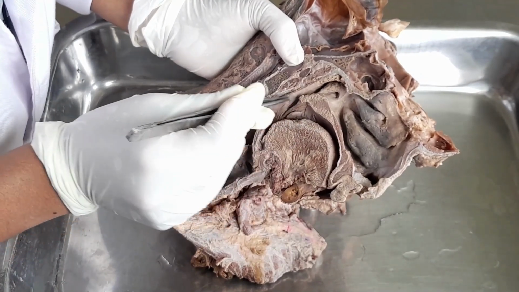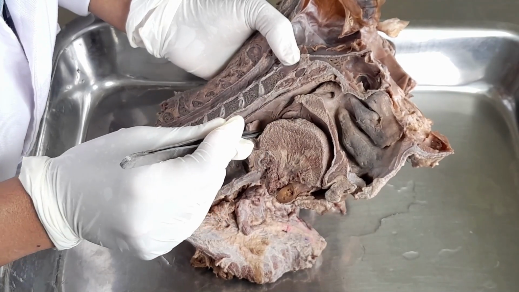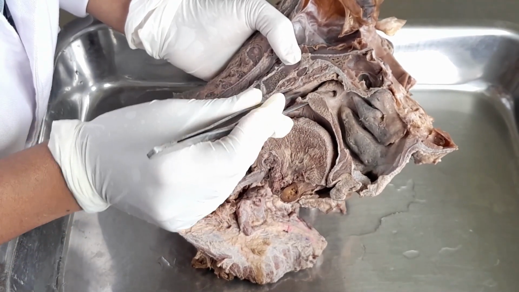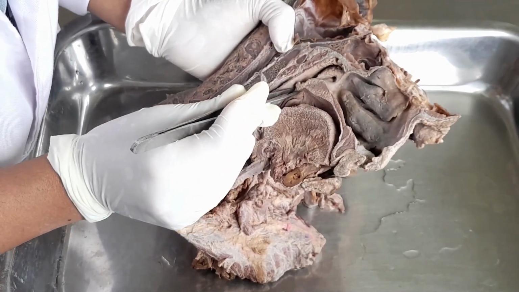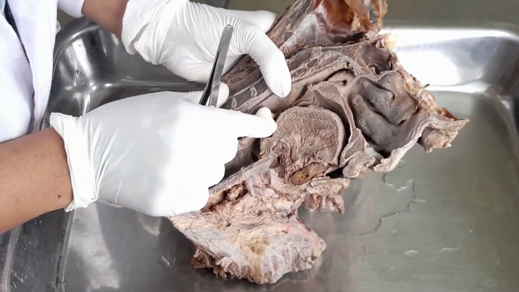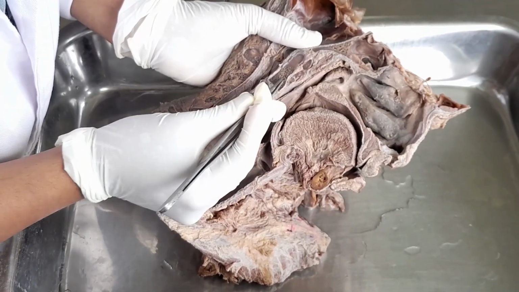And the oral cavity and oropharynx are communicating through the oropharyngeal isthmus. So, oropharyngeal isthmus, superiorly it is bounded by the soft palate, inferiorly by the epiglottis and laterally by the palatopharyngeal arch. Posteriorly, the oropharynx is supported by C2 and C3 vertebrae.